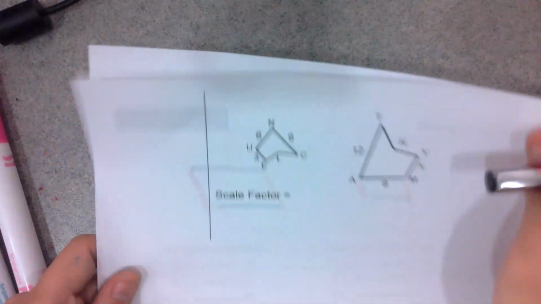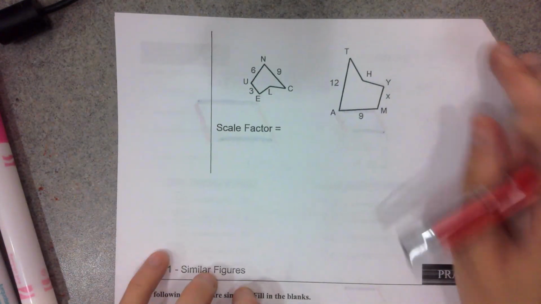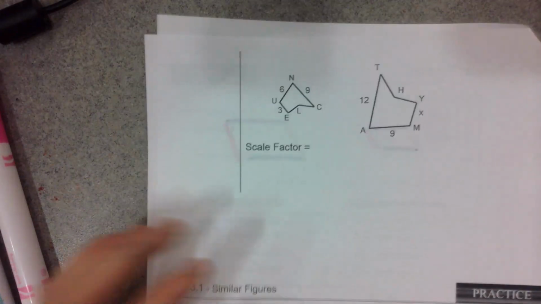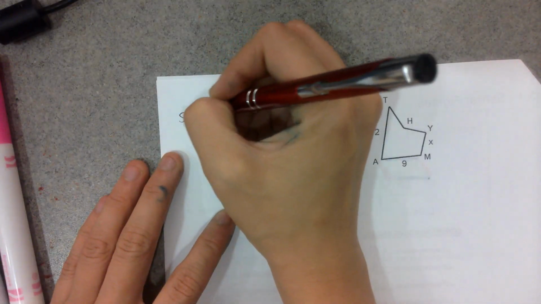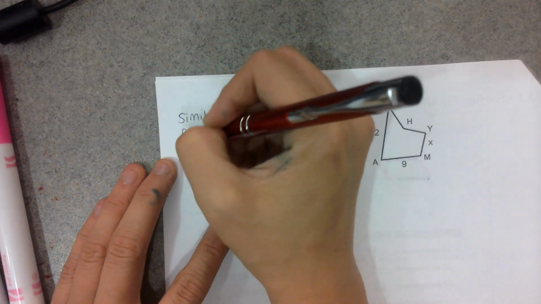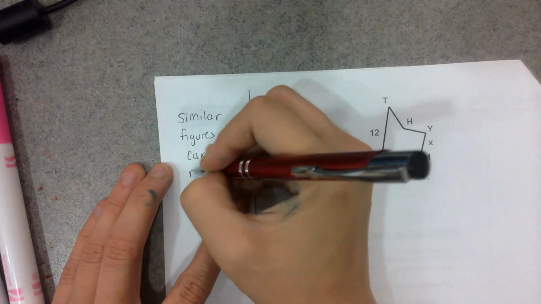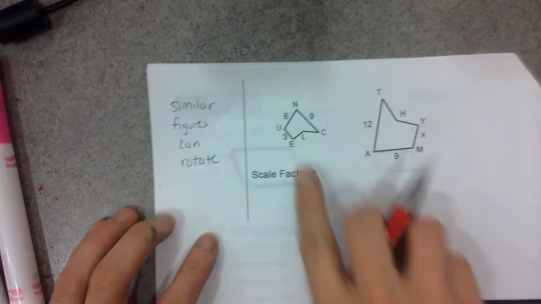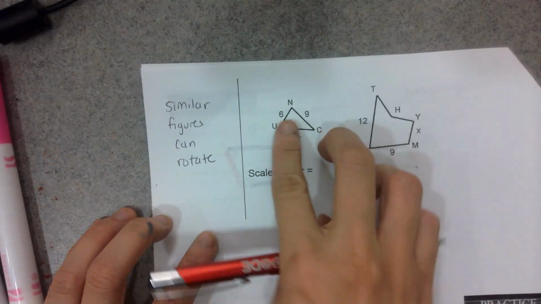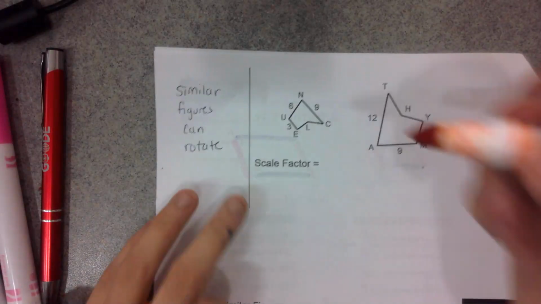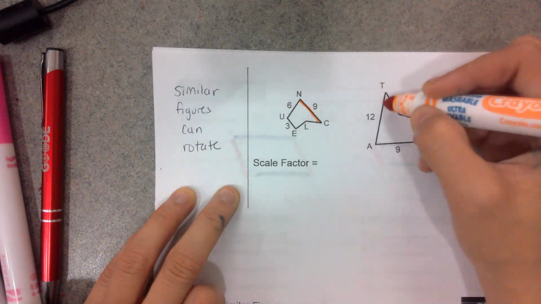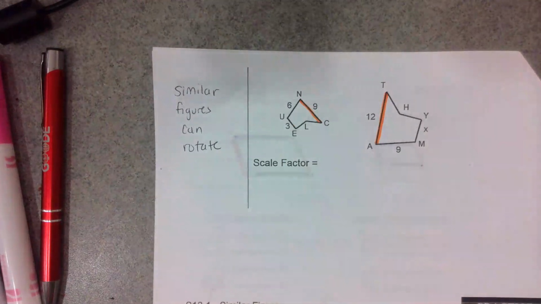All right. One more weird shape. Okay, so this one, you can have similar figures that rotate, right? So let's make a note there. Similar figures can rotate. All right, so you can see here, this one rotated. It went like this way. So this pointy thing, we want to make sure that we're marking the right sides. So we have this orange side, and this orange side is a long pointy one.